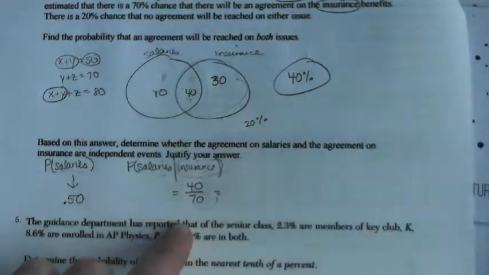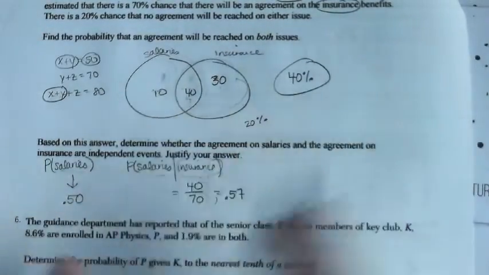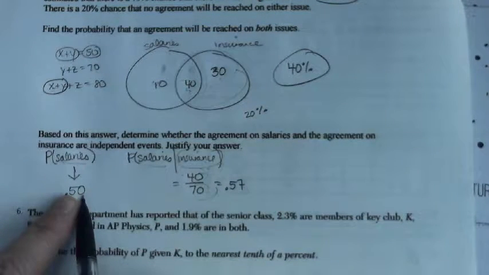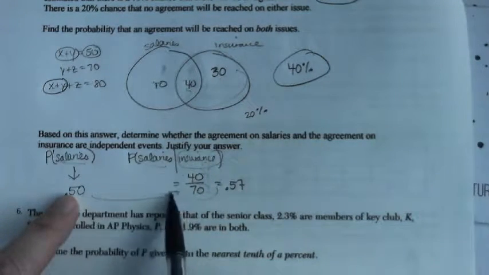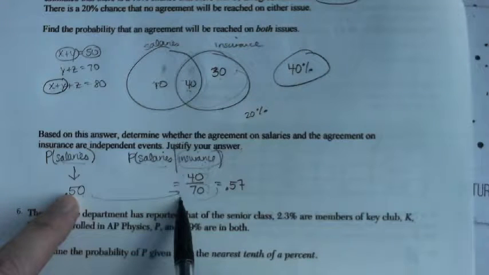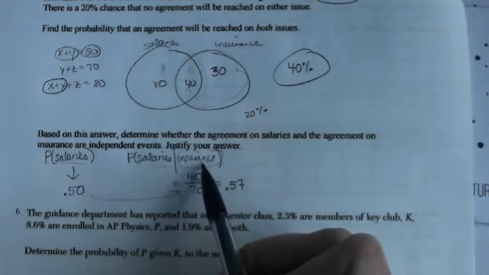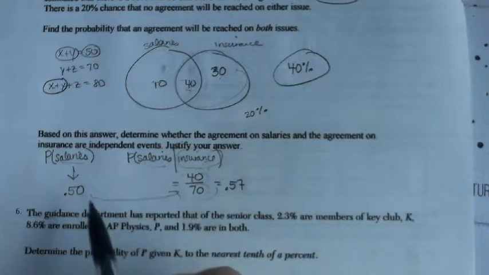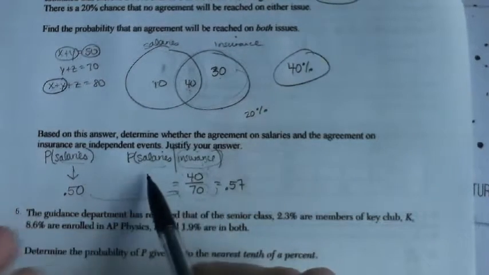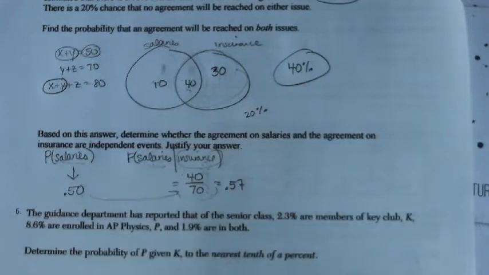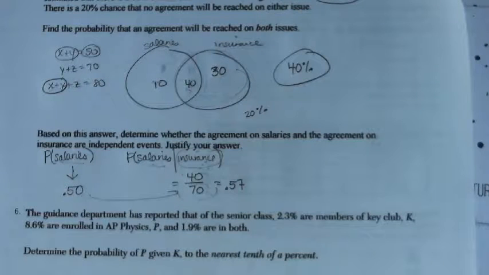Okay? Now, 4/7 is 0.57. So your probability of reaching agreement on salaries, did it change? Yes, it increased. Meaning, if you made an agreement on insurance benefits, there was a 7% higher chance that you would make an agreement on salaries. It should make sense that there's some sort of correlation there, because if you made an agreement on insurance benefits, then maybe you're just more agreeable people. So you're slightly more likely to make an agreement on salaries as well.